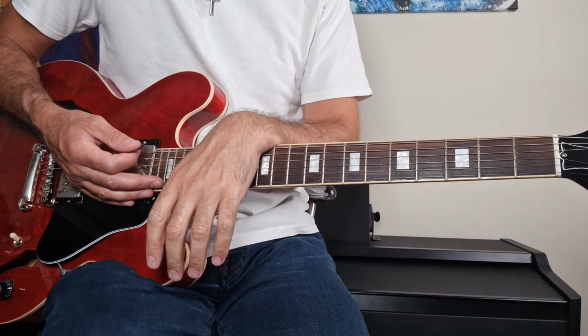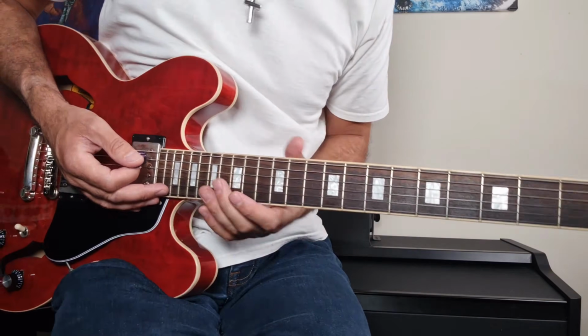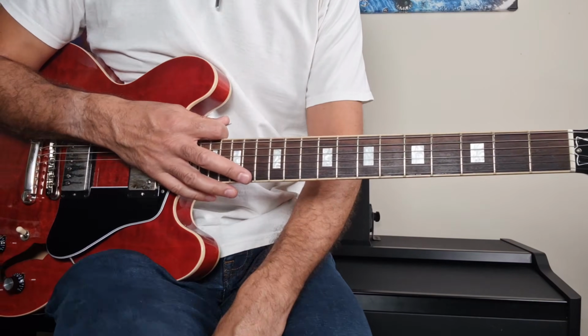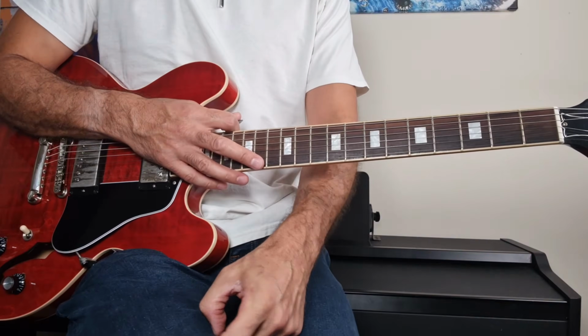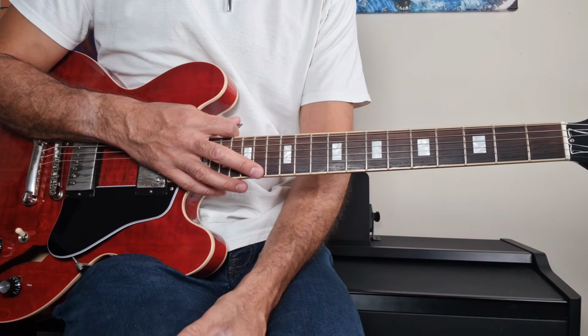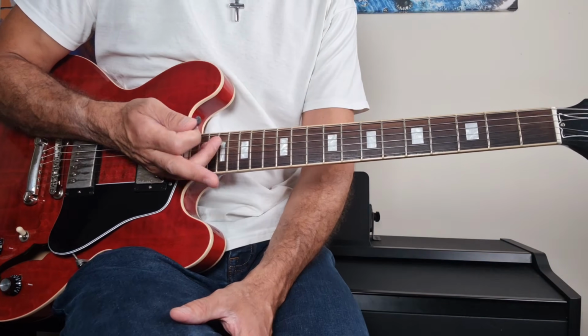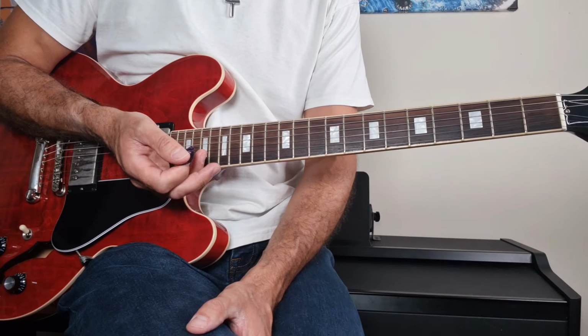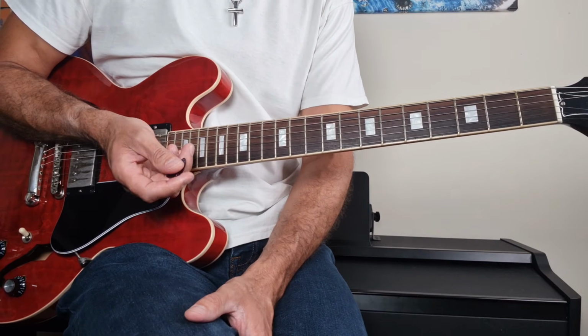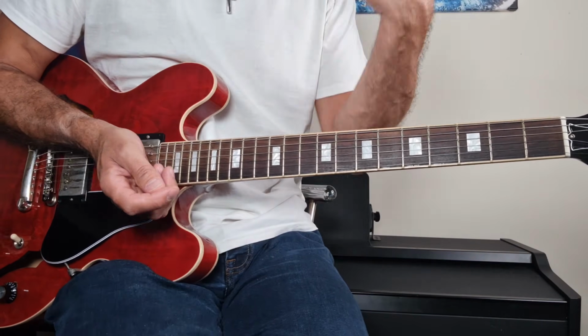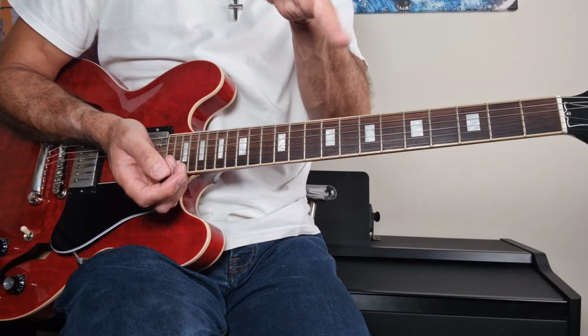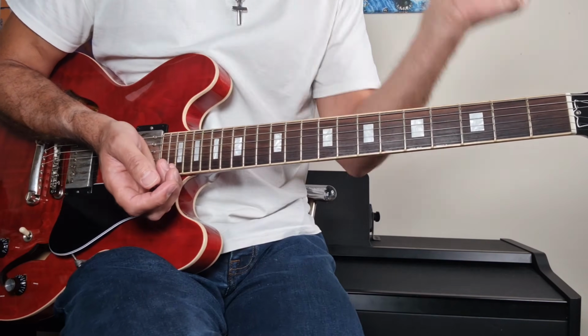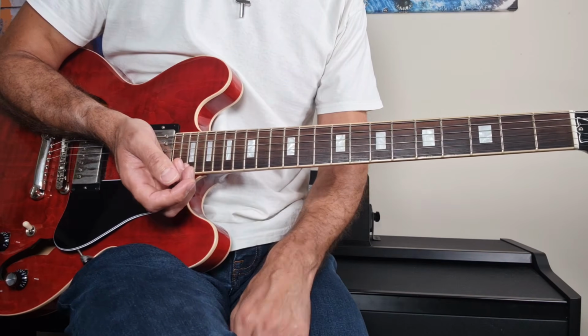Now we've got the guitar solo. It's worth pointing out that if you listen to the record, I'm sure you have, you've got Scotty Moore first, and then the piano player takes over. So what's going on there? I'll show you how to do Scotty Moore's bit, and then for the piano bit, I'm going to show you a version you can do on the guitar based on the piano part.